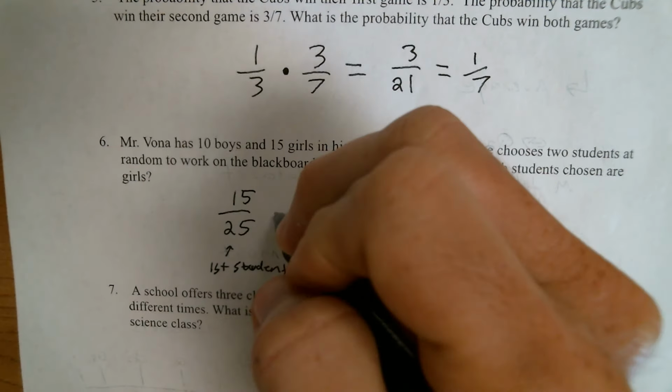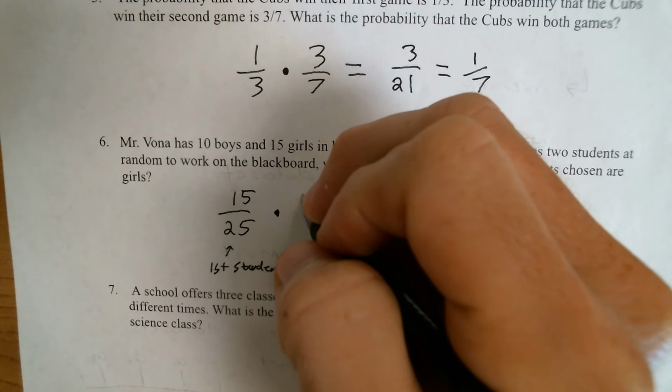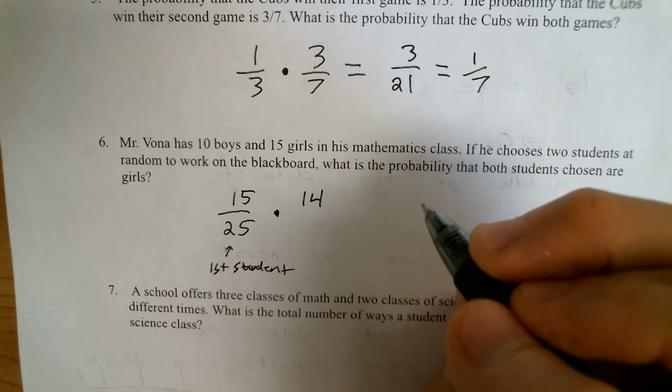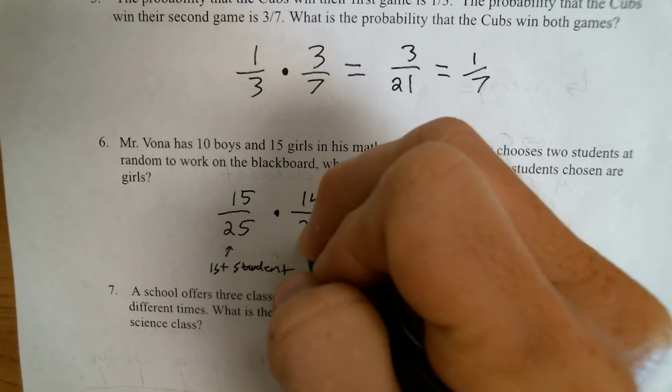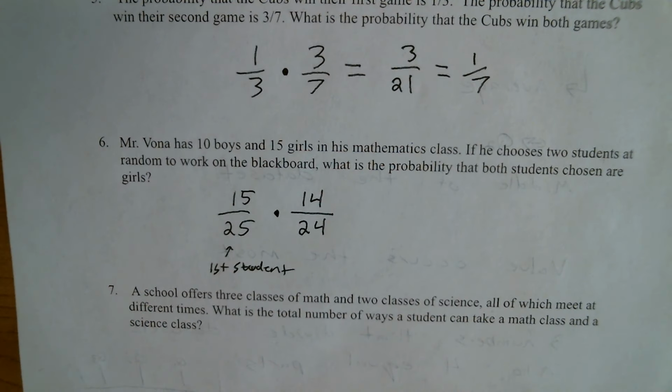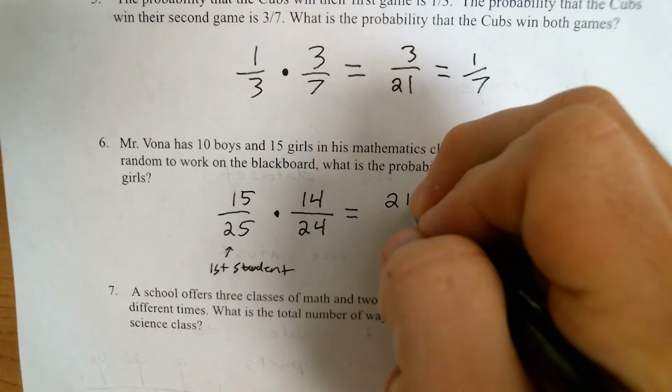All right, so assuming the first student was a girl, the odds that the second student is a girl, there's only 14 girls left because one of them was already picked, and there's only 24 students left because one of those was already picked. But again, just like above, we would multiply those two together to get our answer. All right, so 15 times 14 is going to be 210.